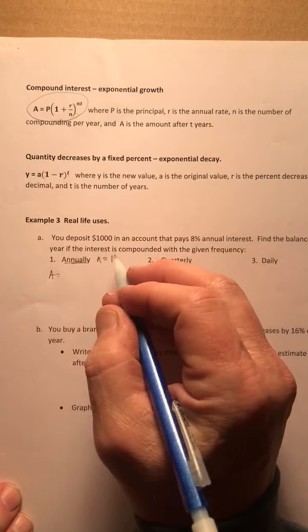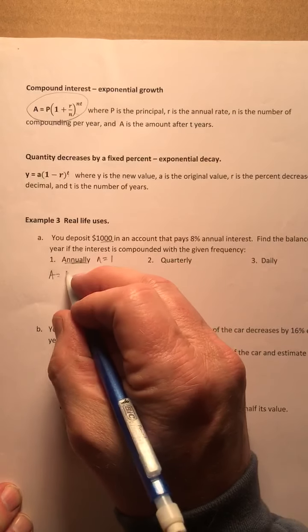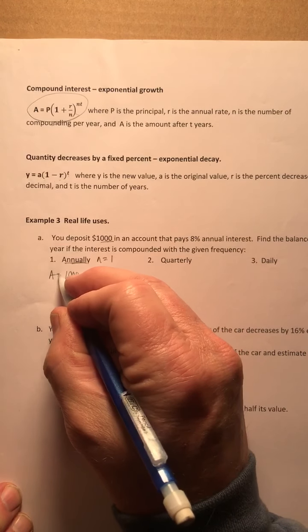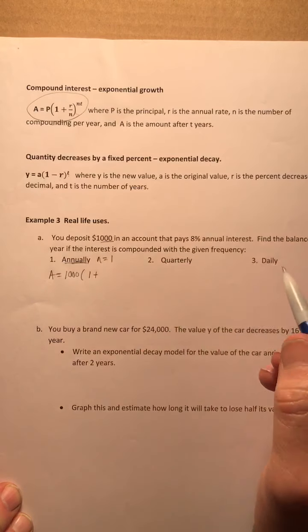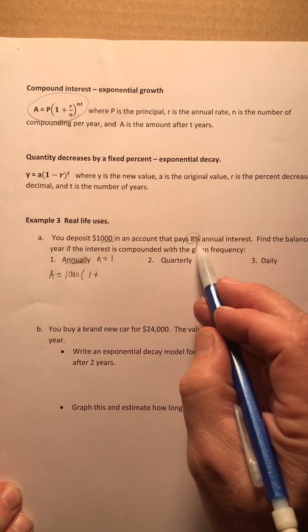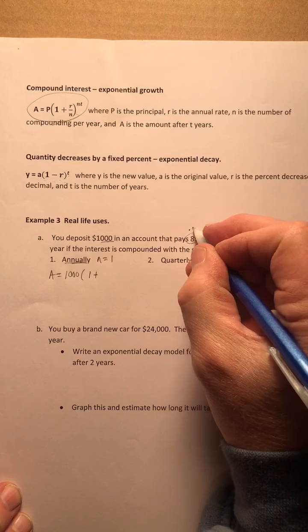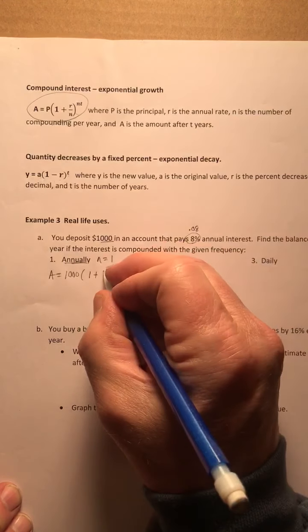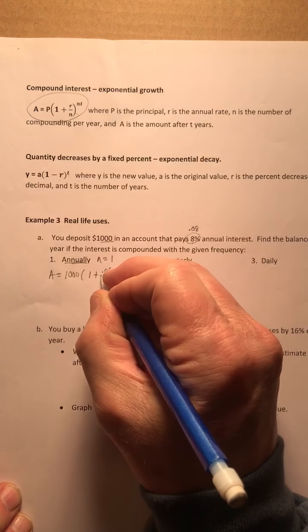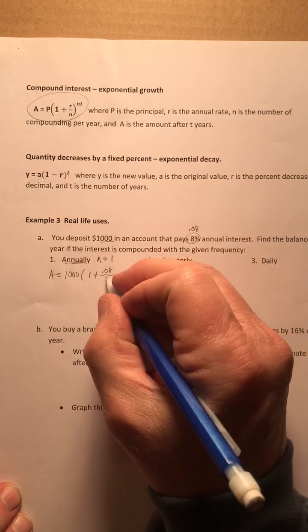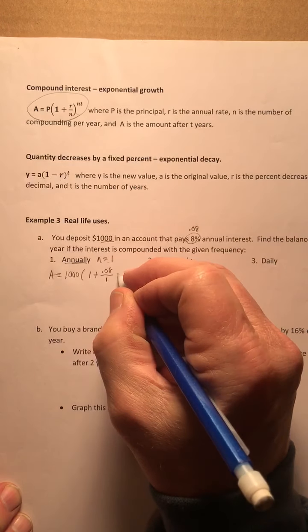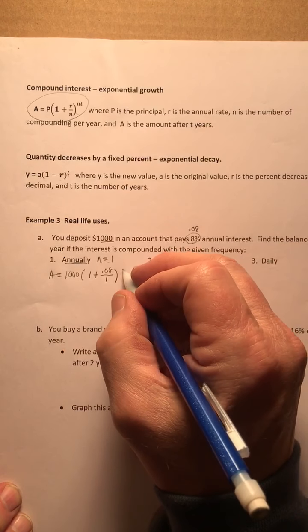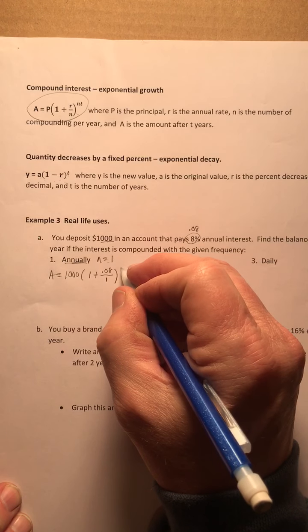A equals P, the principal, which is $1,000, times 1 plus R. The rate is 8%. We have to change that to a decimal, so it's 0.08 over N. And again, N was our number of compounds. It's just 1.